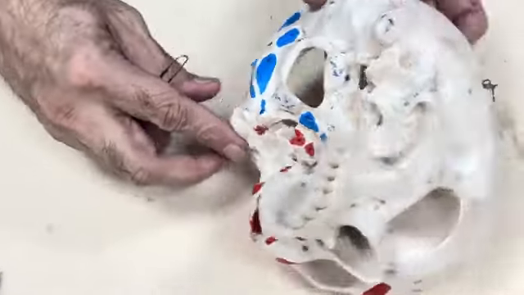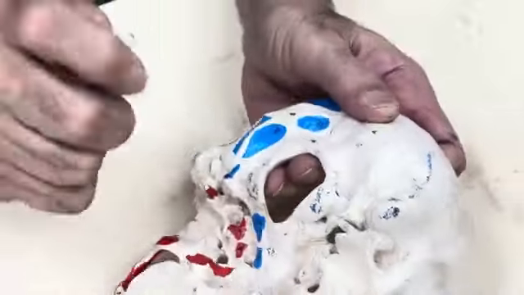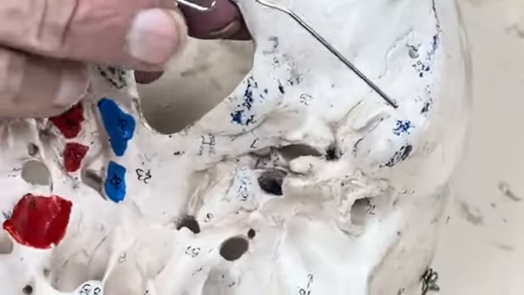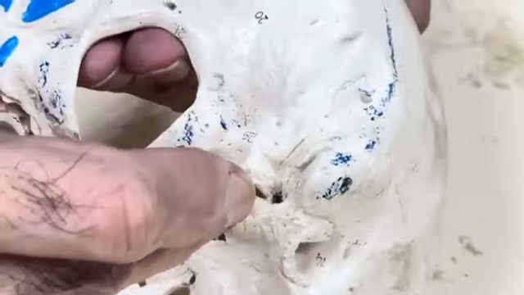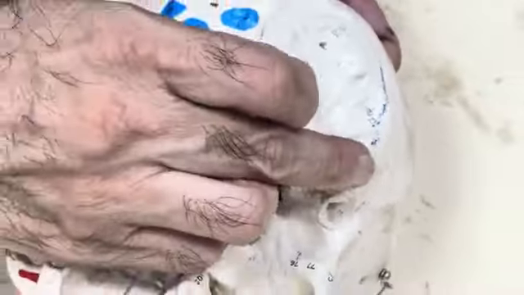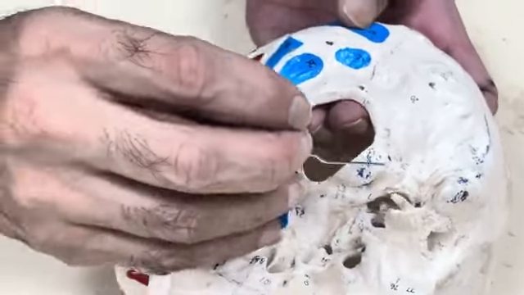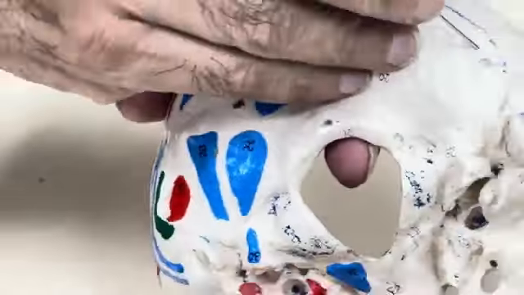Okay? On the side, you will find a mastoid process and a styloid process. This one. Styloid too. Of course, both here and both here. Mastoid process, styloid process. In between the two is the stylomastoid foramen here, and stylomastoid foramen here. On the back of the mastoid, we have a mastoid foramen here and here.